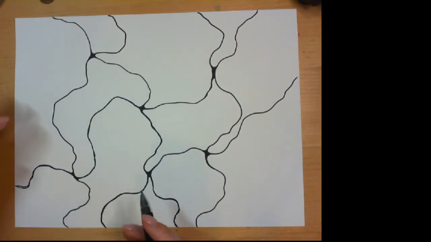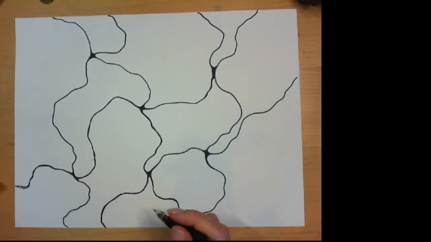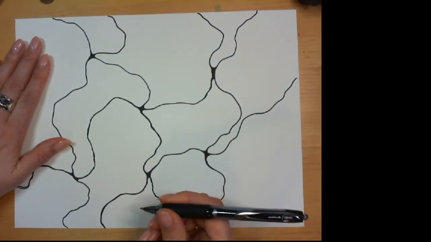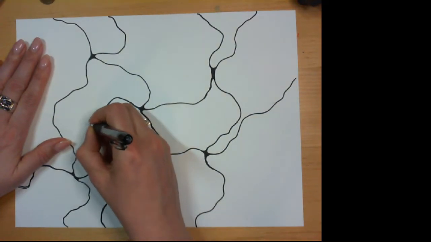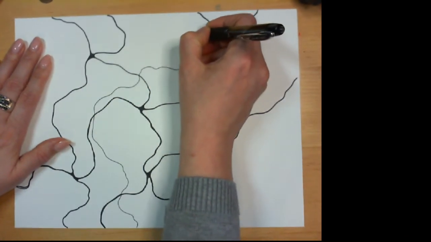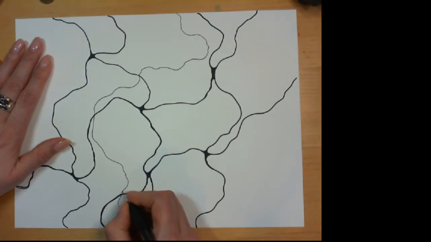You may use different tools, like instead of Sharpie fine point, you may use this Uniball pen, black, and you can draw a line, and I have this intersection that I want to round.